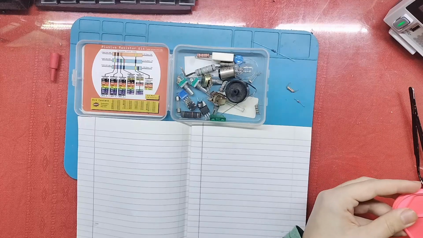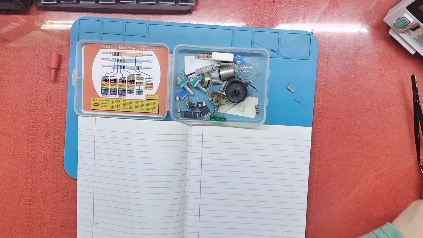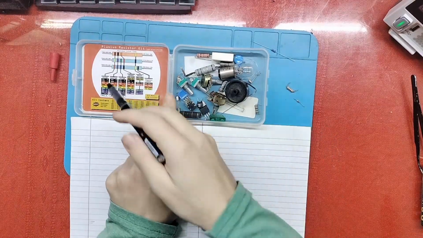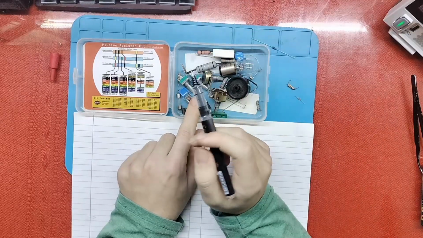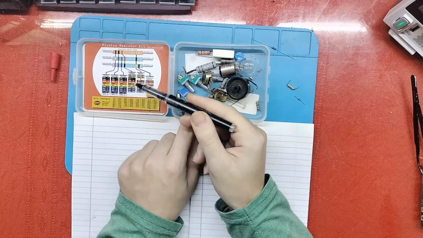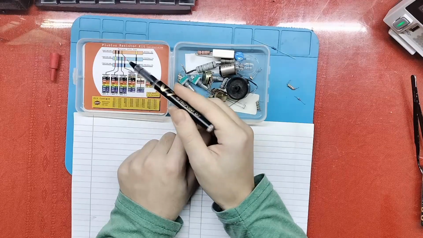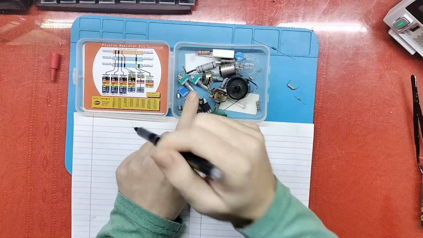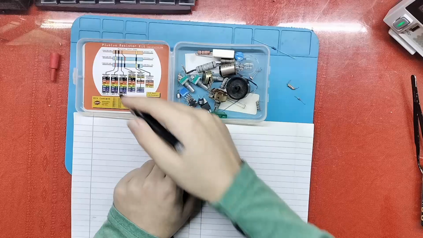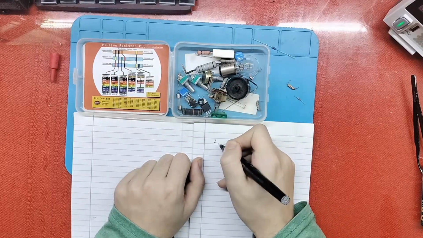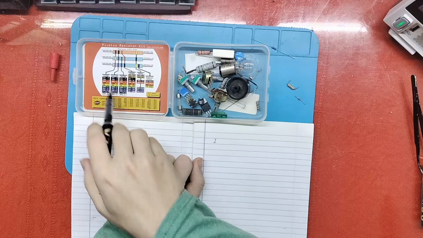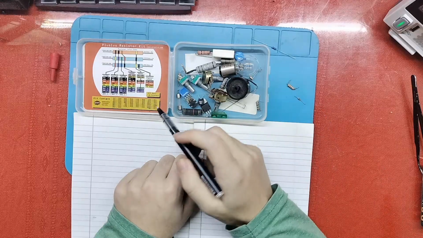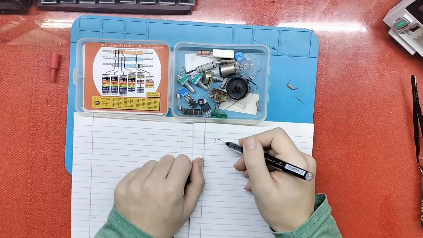To find the value, let's say here, we're gonna use this one because it's smaller and doesn't take up the whole screen. Let's say you have a red, brown, red. The first digit, it's red. Red, it's 2. You're gonna do 2. Then black. Black, it's 0. You put 0 right next to each other. And then if you have a third digit, you put it here.